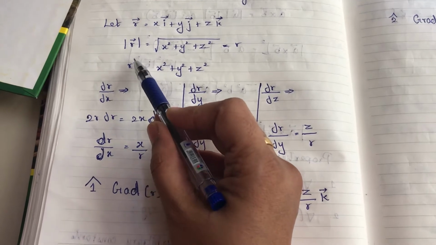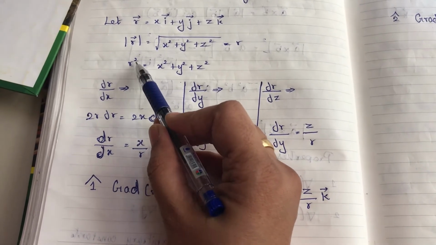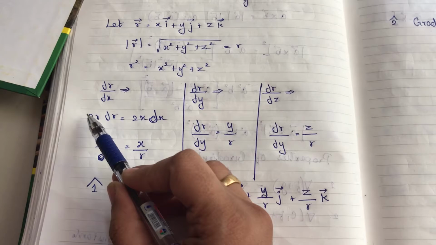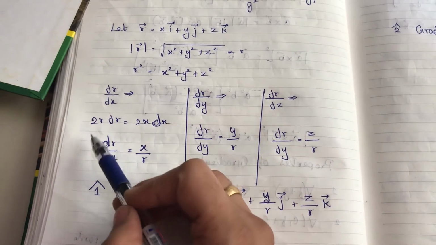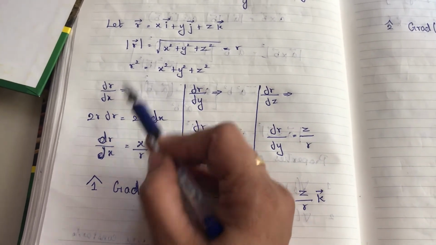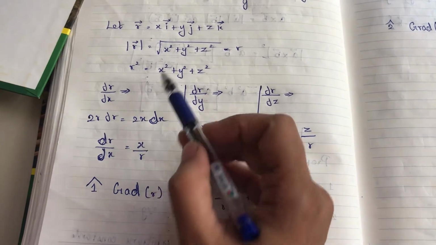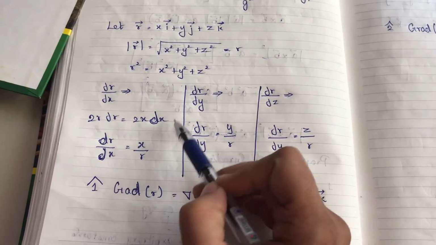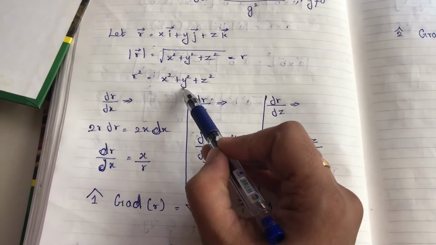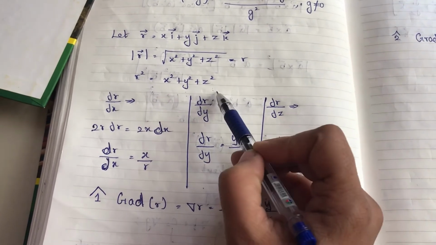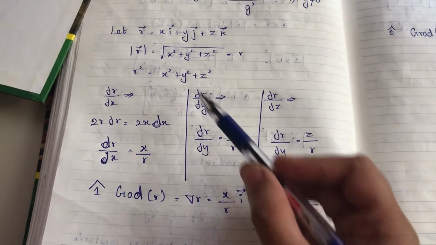If I differentiate this, it means 2r, the power comes to the front. 2r into dou r is equal to 2x into dou x. But here you can see these twos are constants and will be eliminated.